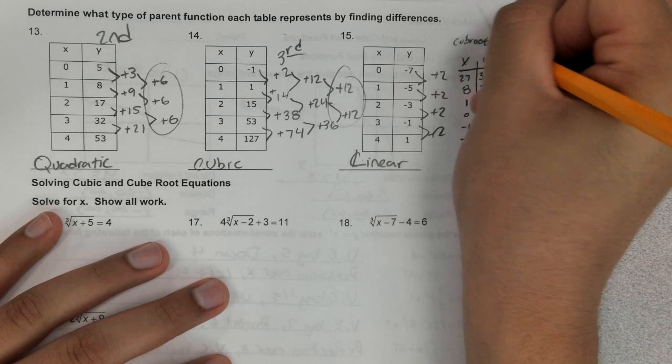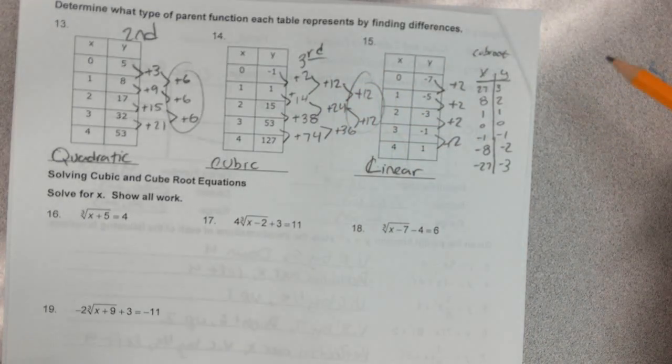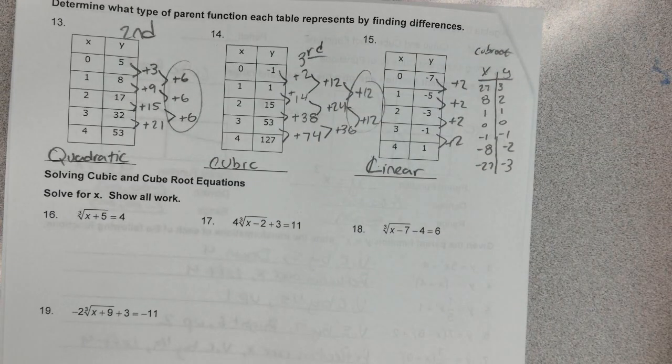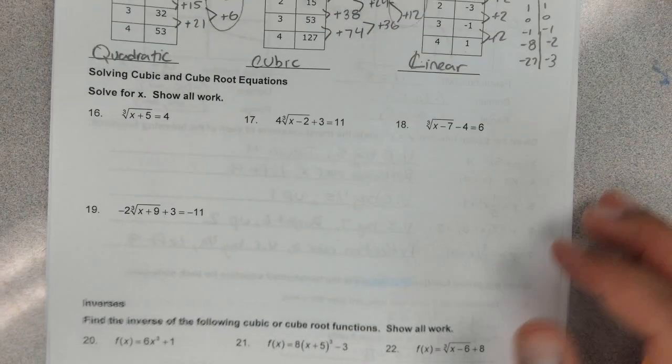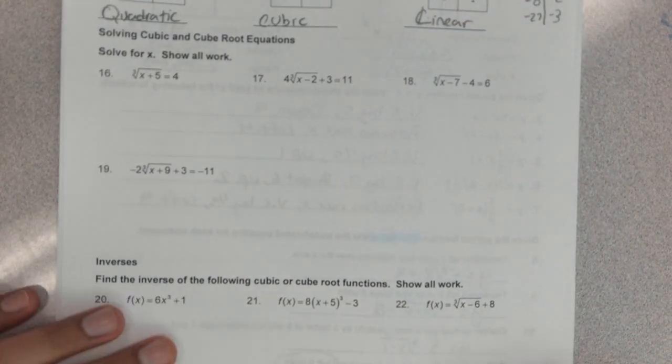So with cube root, there's not really a way to tell what it is using differences. You just got to recognize if it's a cube root. Alright, so now let's go to the solving.